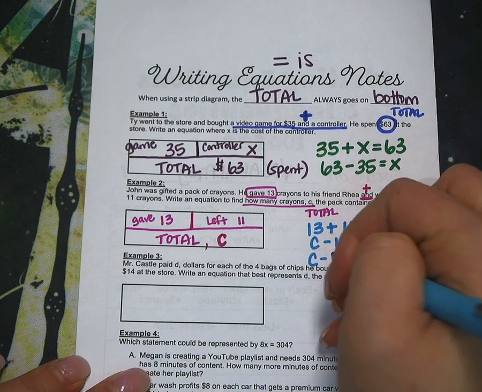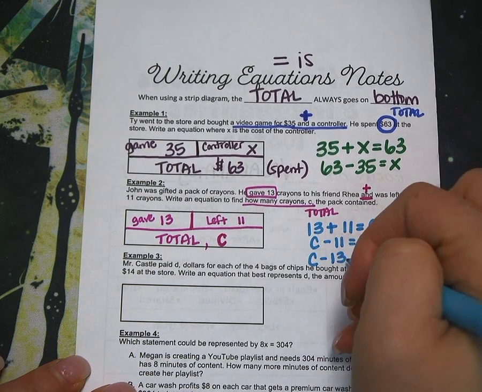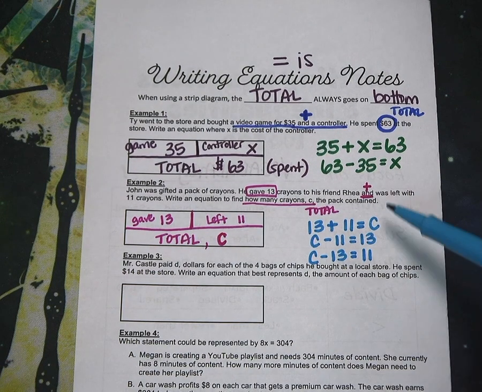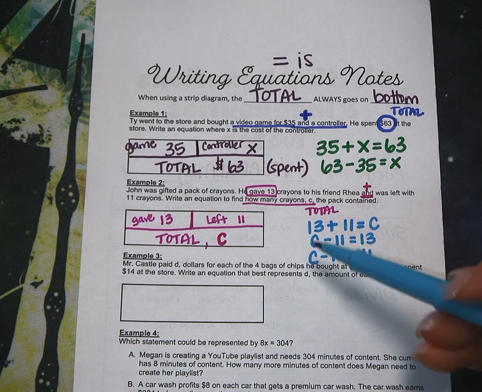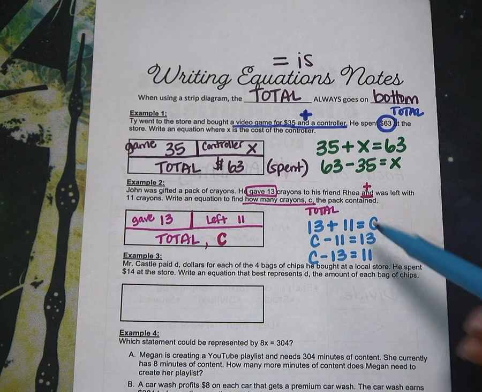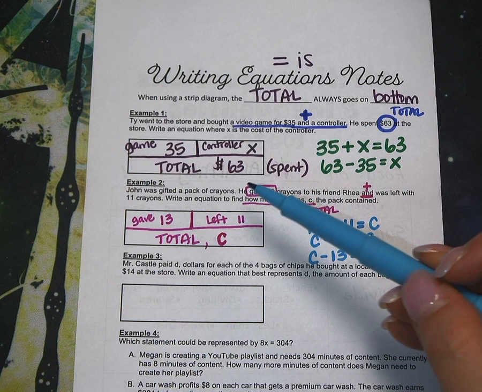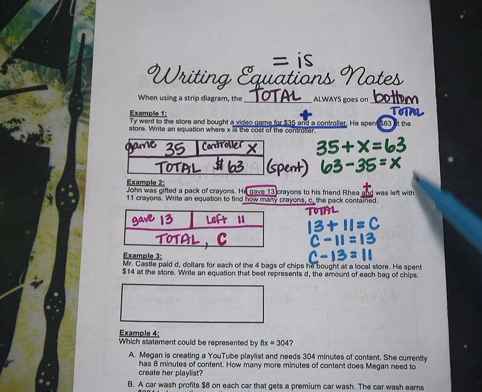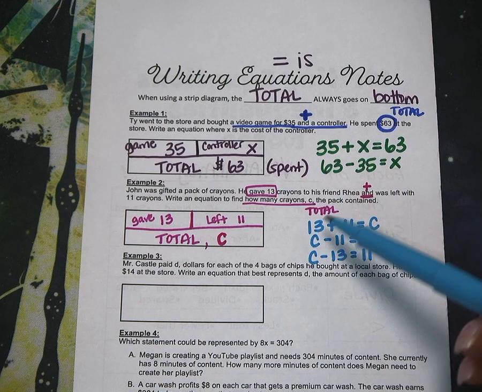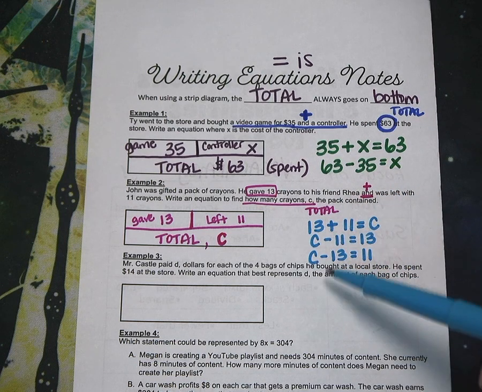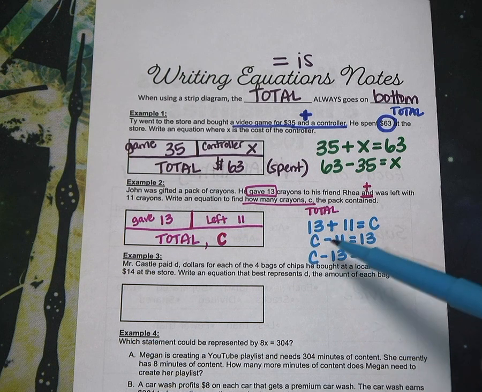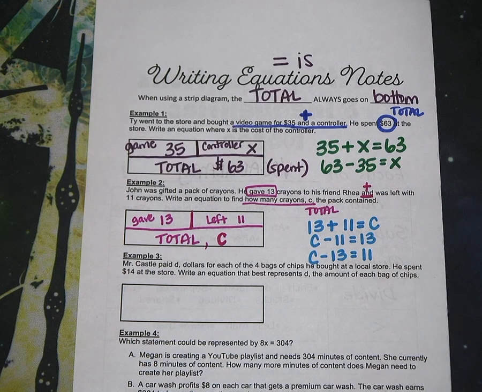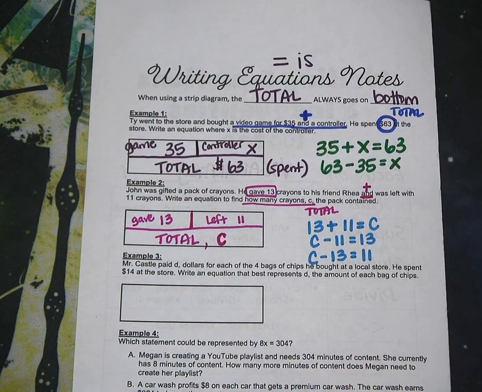Or you could even reverse that and say the total take away the 13 he gave away, and that leaves him with 11. So if you had answer choices, any of these might be a good answer, a good equation to represent this situation, because we have words like gave, left, and then of course and, this and that. Those all are going to equal some sort of adding and subtracting equation. Adding and subtracting only. There's no multiplying or dividing words in this problem. Same as this one, there was no multiplying or dividing words.